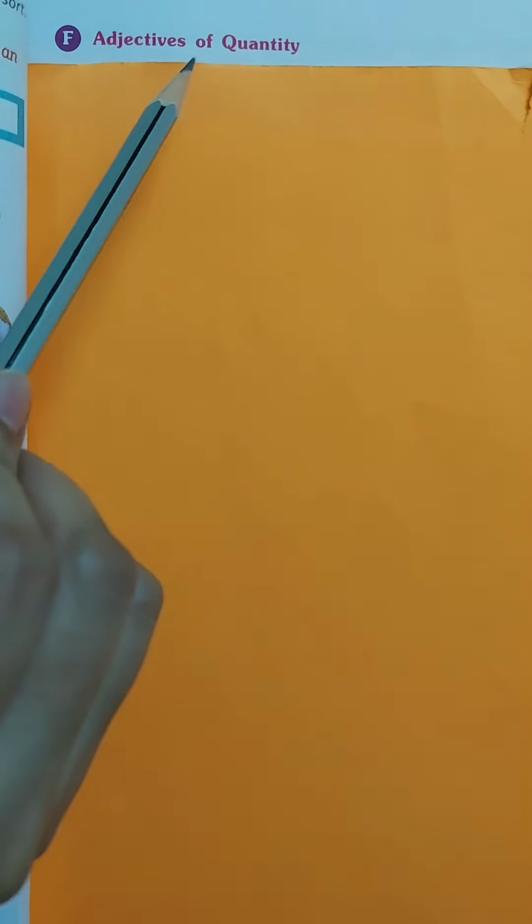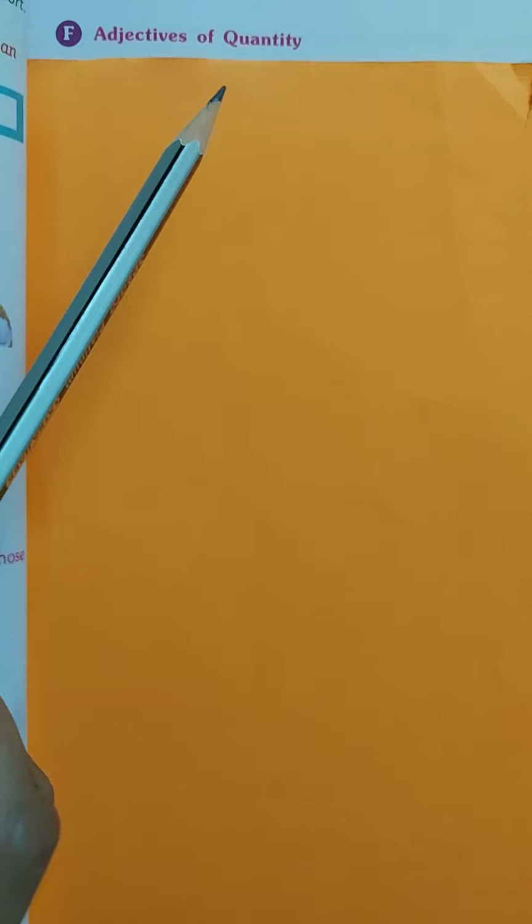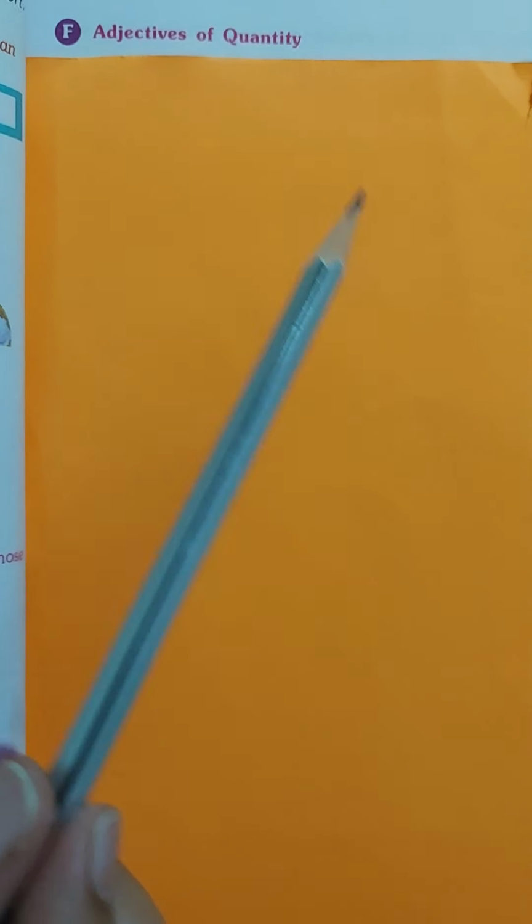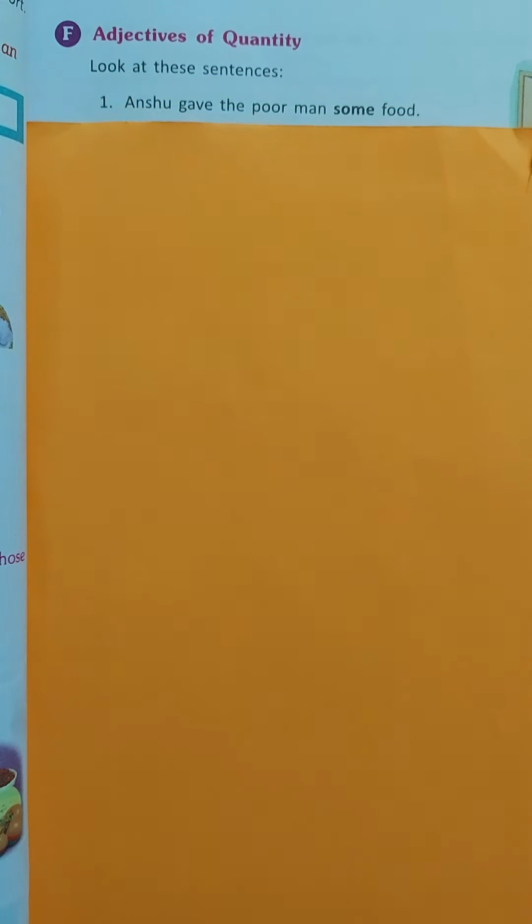Now let's move on to the next kind of adjectives, that is adjectives of quantity. An adjective which tells us how much of a thing is meant is called an adjective of quantity. Okay? And adjectives of quantity answer the question how much. You will understand this better with some examples. Let's have a look here.